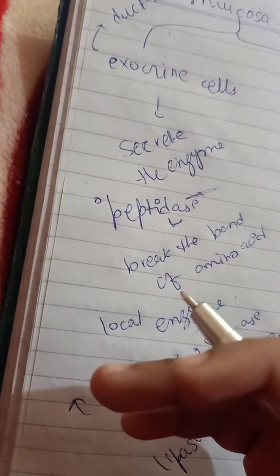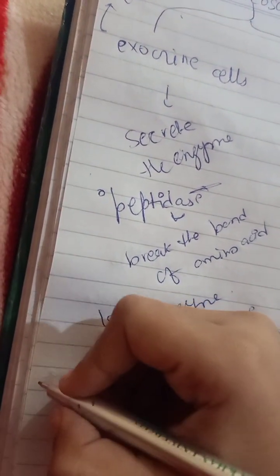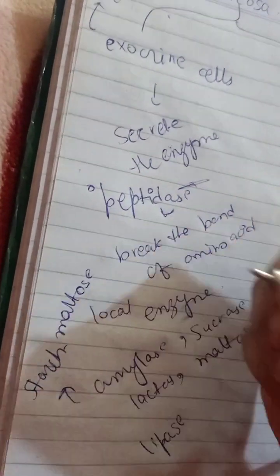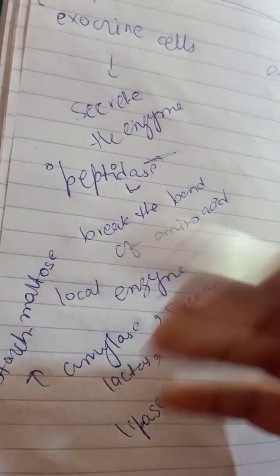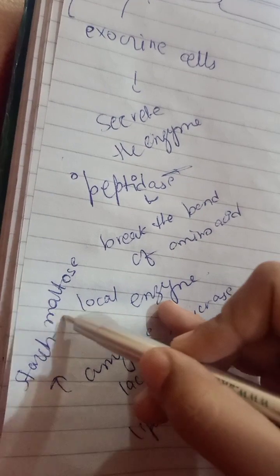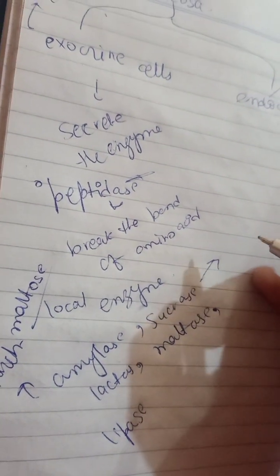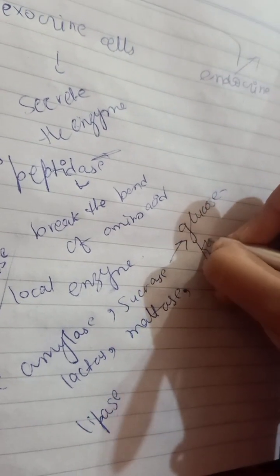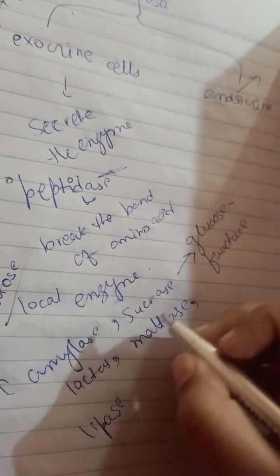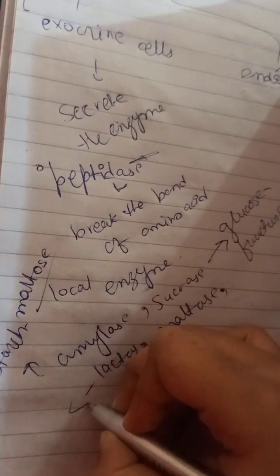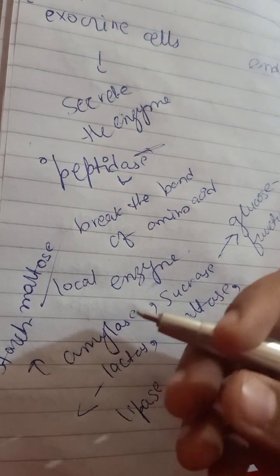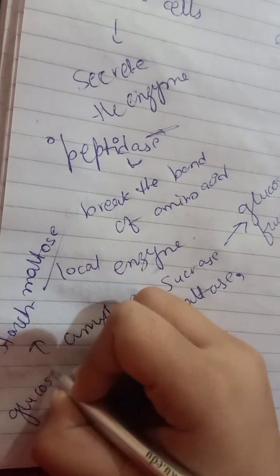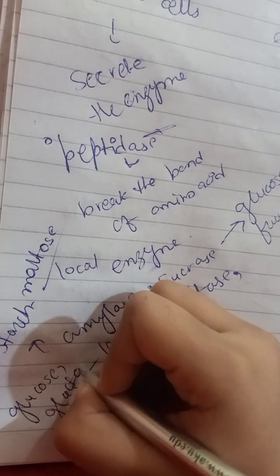If you're talking about amylase, it basically works on starch, and starch is broken down into maltose, as you all know. If you are eating starch, it will be broken down into maltose. Sucrase breaks sucrose down into glucose and fructose. These are sugars. Now lactase acts on lactose, the milk sugar, which is broken into glucose and galactose.